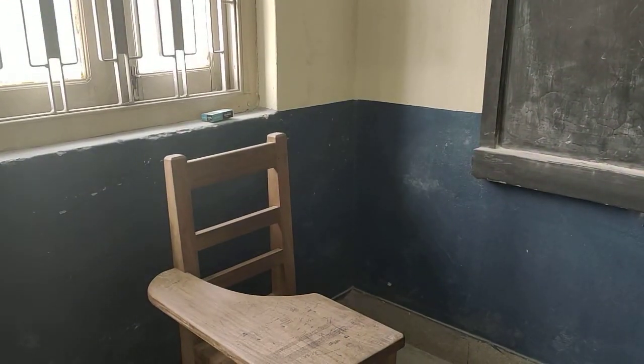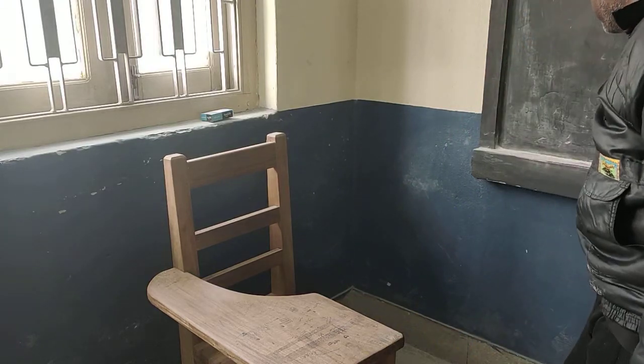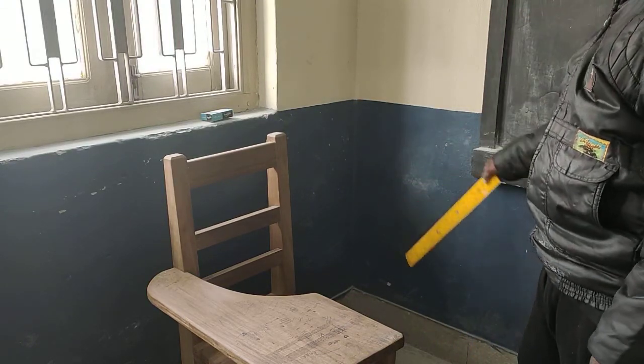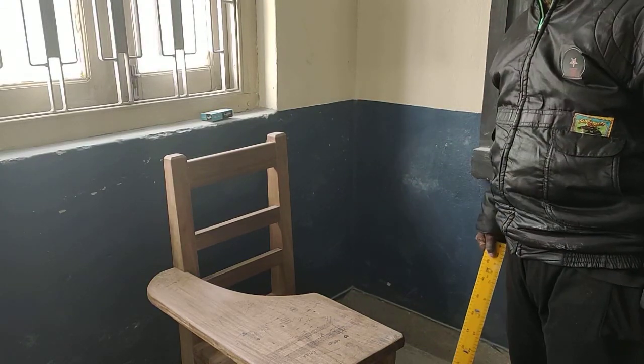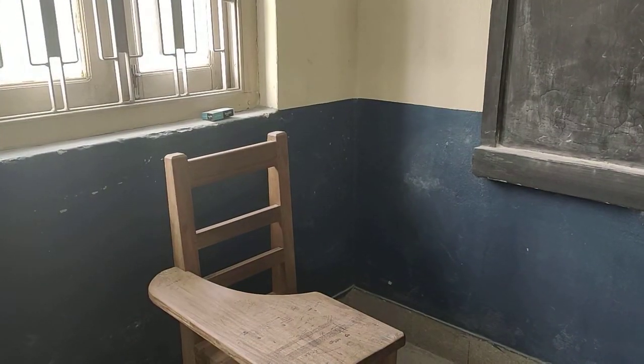Can you see it? Here you have this particular edge of the wall and this particular edge of the wall. These two make an angle. So the two sides of the wall are examples of an angle. Same goes for windows. Here, this window, can you see? This window also has two edges.